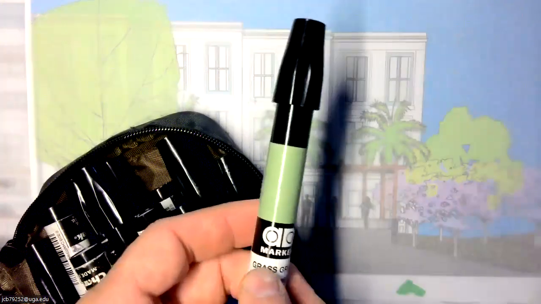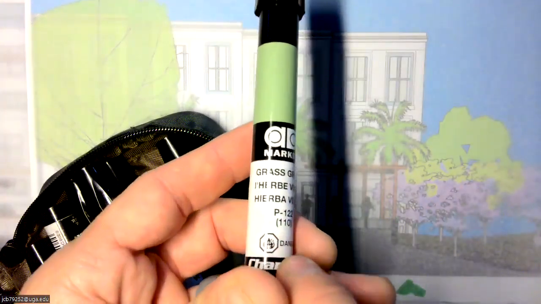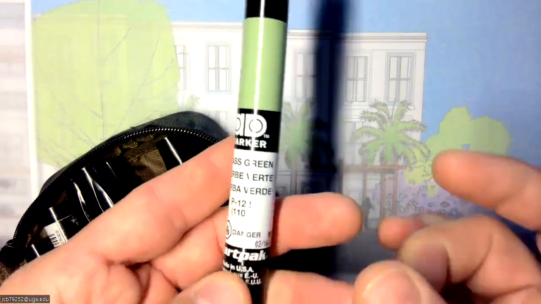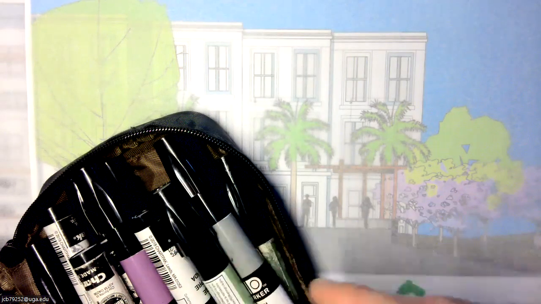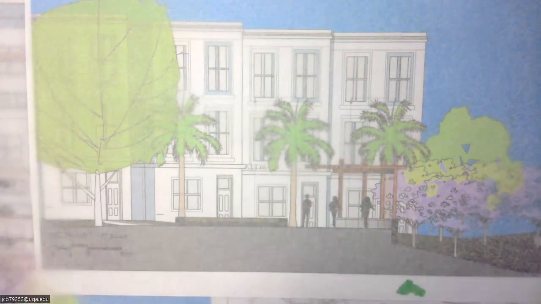So these are Chartpak markers, or AD markers by Chartpak. They're super awesome. They last a long time, but they are really expensive. So when you work somewhere, you should tell them. Hopefully, if they don't have them, you can get some.